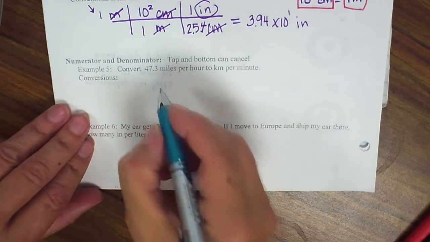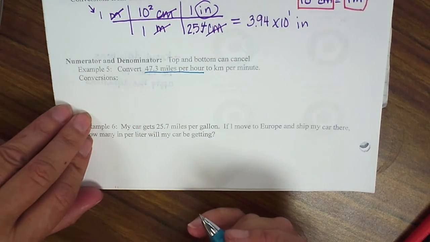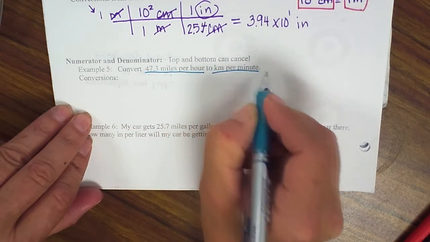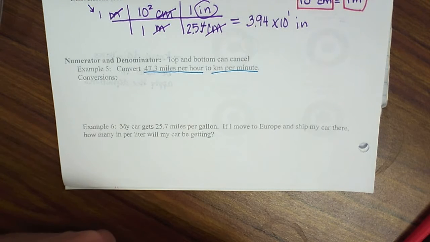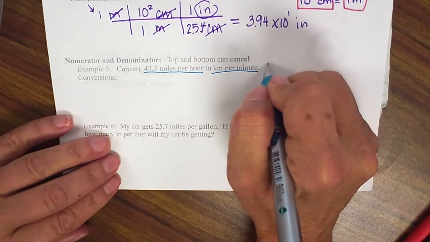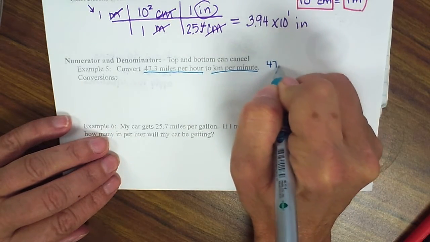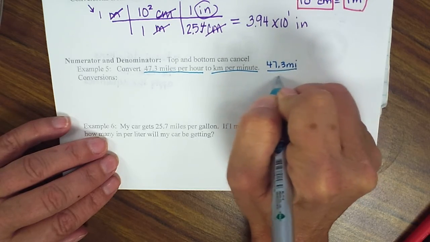So what I'm going to do is I'm going to convert 47.3 miles per hour to kilometers per minute. My end place is kilometers per minute, and my starting place is 47.3 miles per hour. Now, if there's a per in it, that means fraction bar. So that means 47.3 miles, fraction bar, hour.